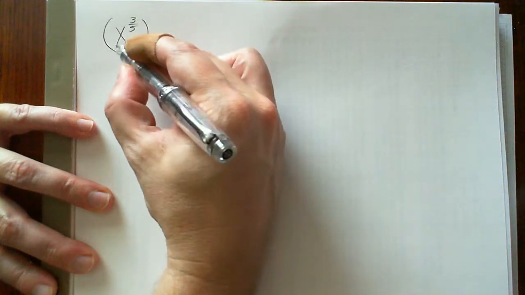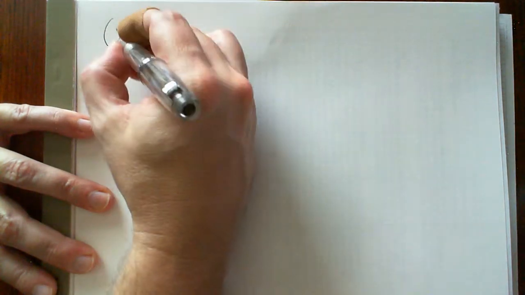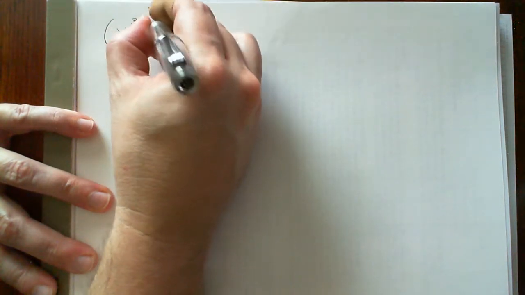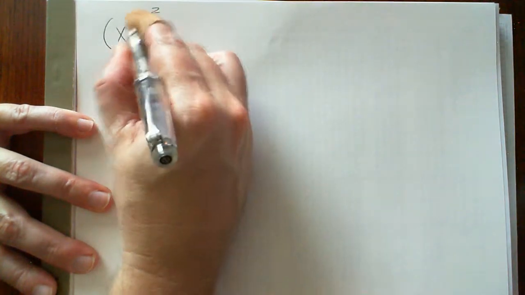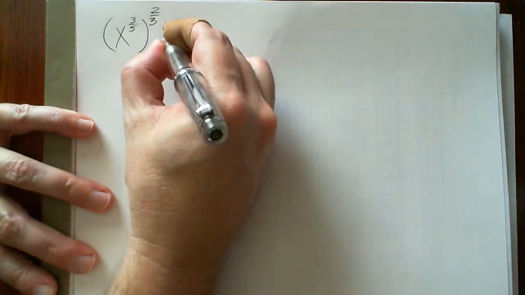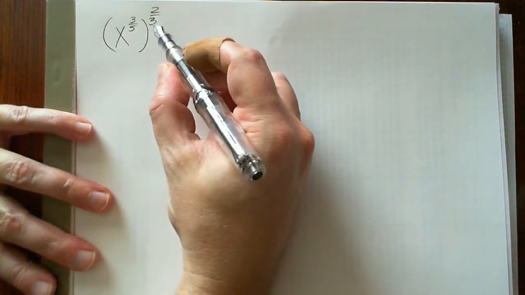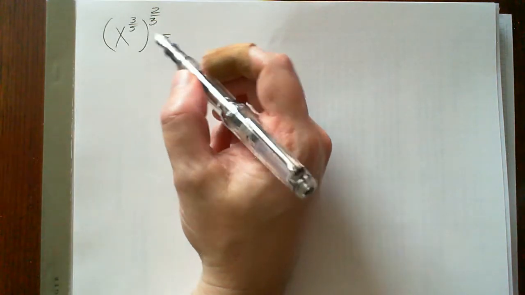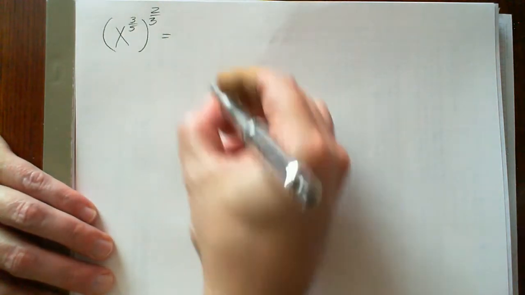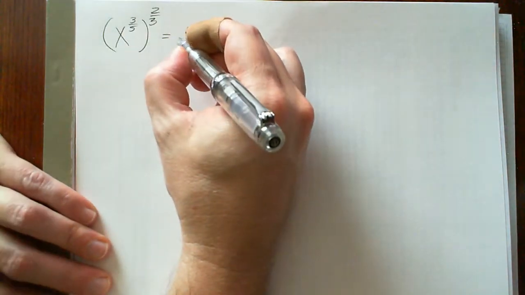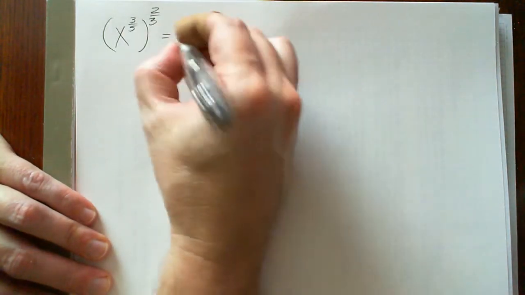All right, so x to the power of 3/5, and that is to the power of 2/3. So you have a power to a power. When you have a power to a power, that means we are multiplying exponents. So the same rules of exponents apply. The only difference is here we're dealing with rational exponents as opposed to integer exponents.